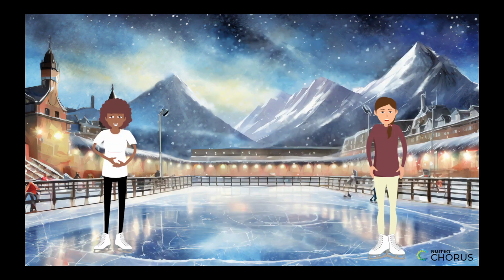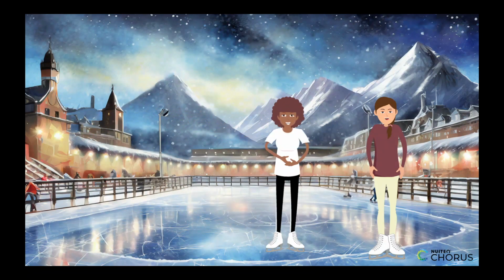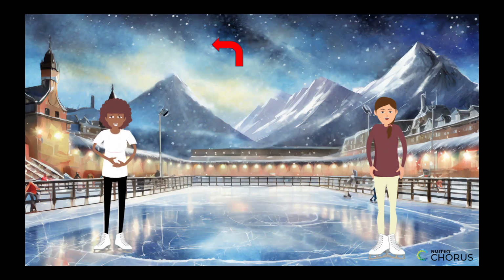All right, Laura, let's start with an easy one. A quarter turn clockwise means turning 90 degrees to the right. Can you show us? Like this? Perfect. Now, try a half turn anti-clockwise. This way? Exactly. You're a natural.